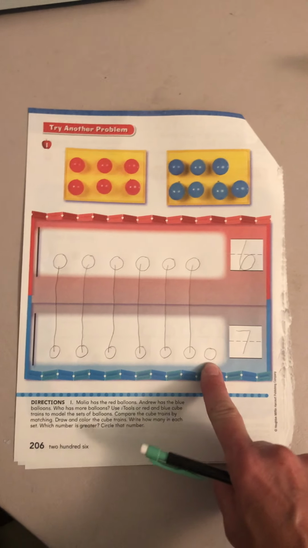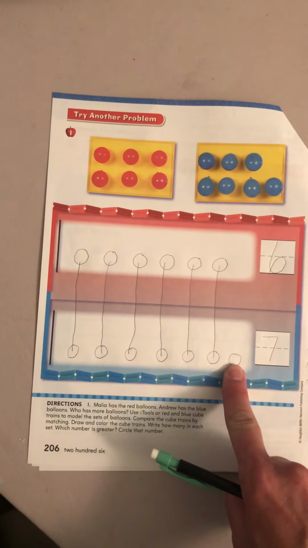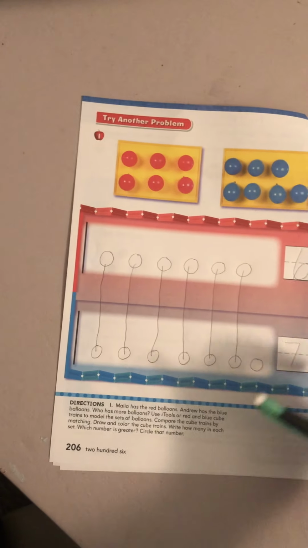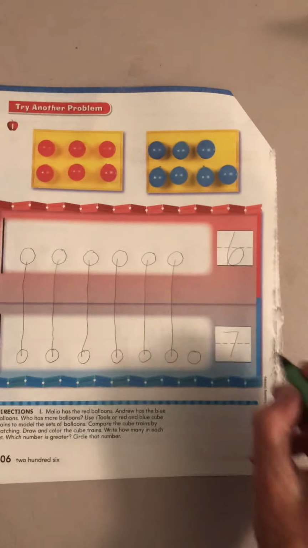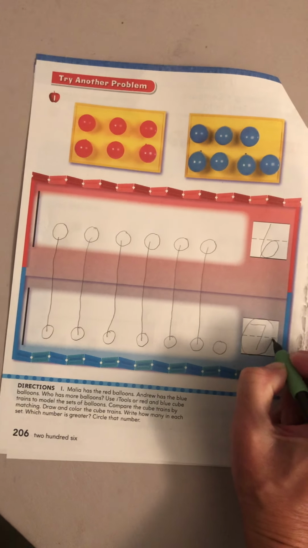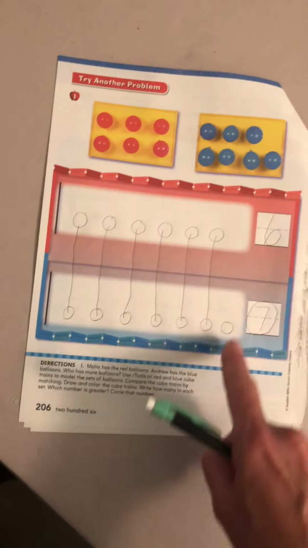So I see that there's one here that doesn't have a buddy up here, right? So which one is greater? We're going to circle the number that is greater. This is greater because there's no buddy to match it.